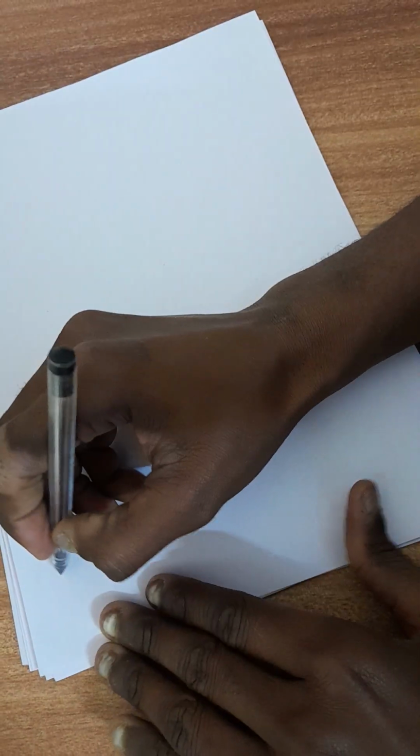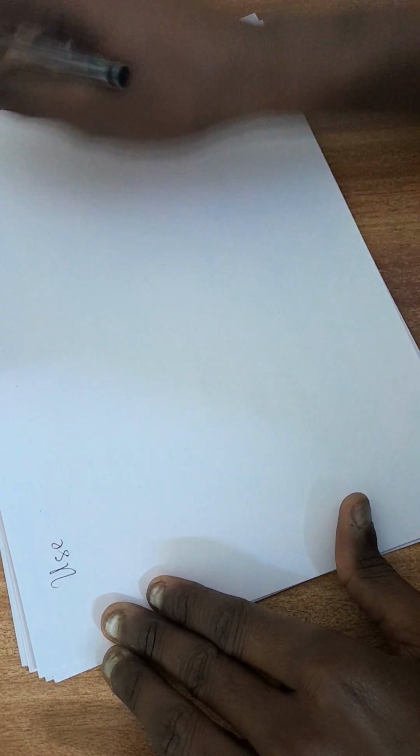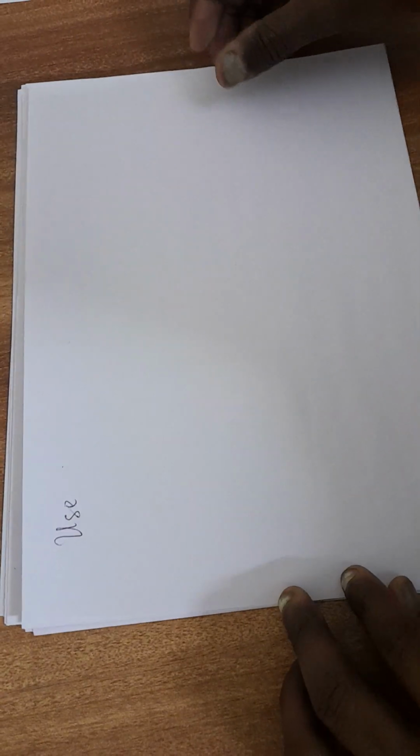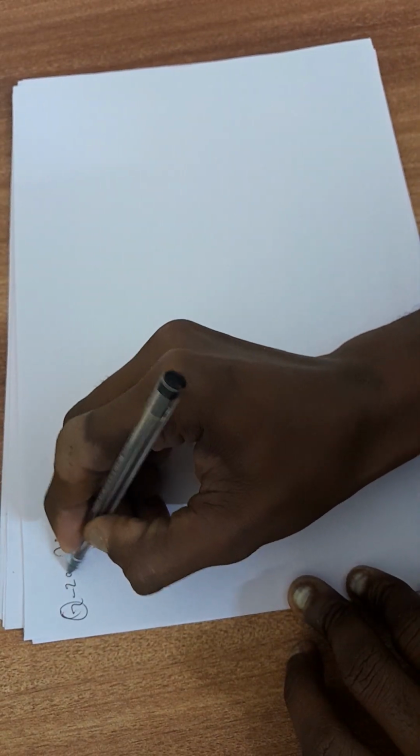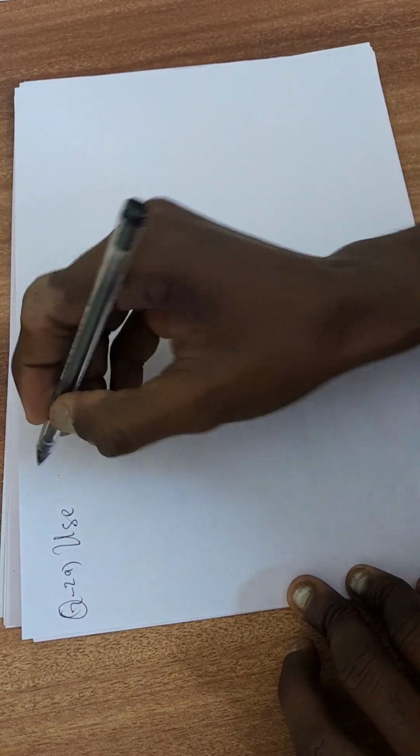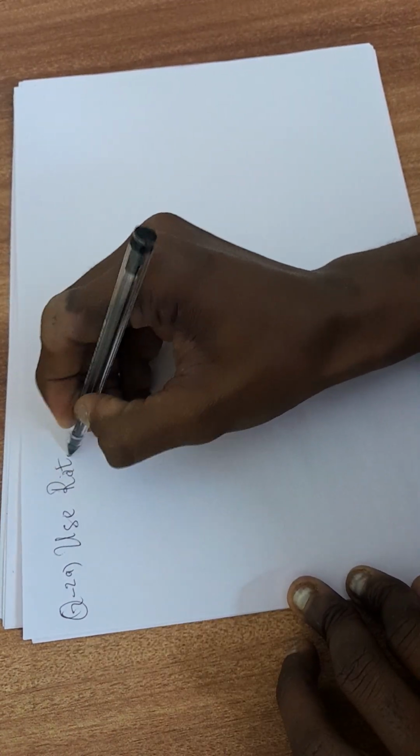Okay, let us use the ratio test to test this convergence.